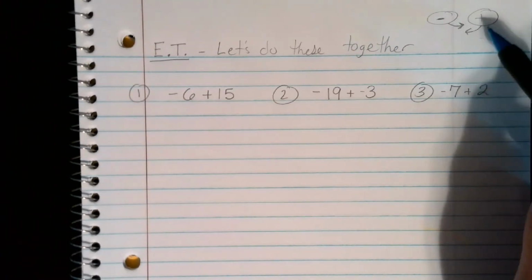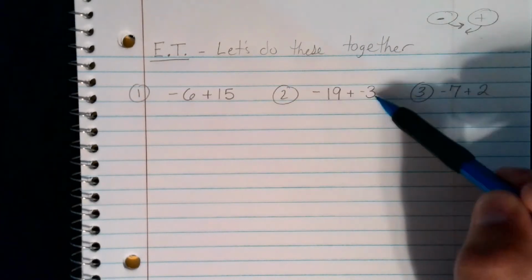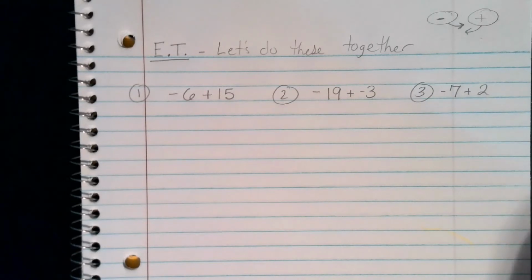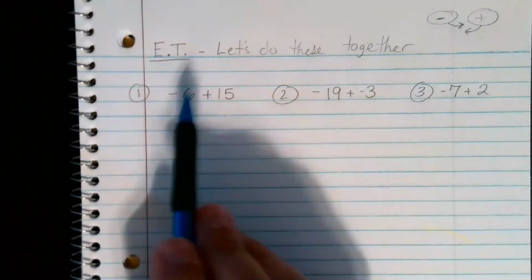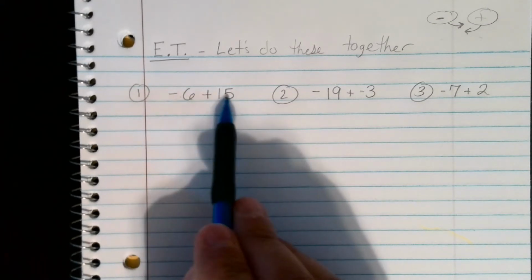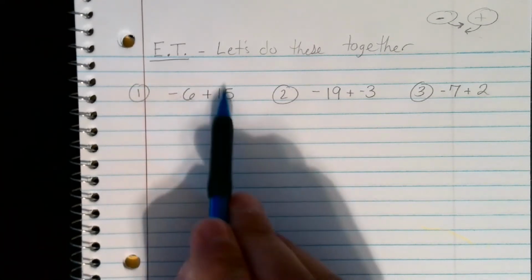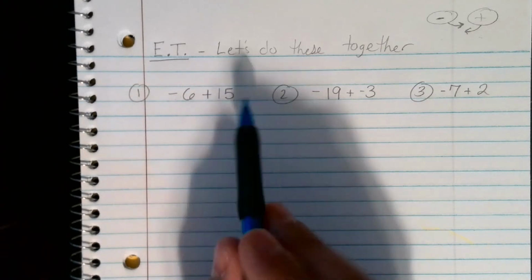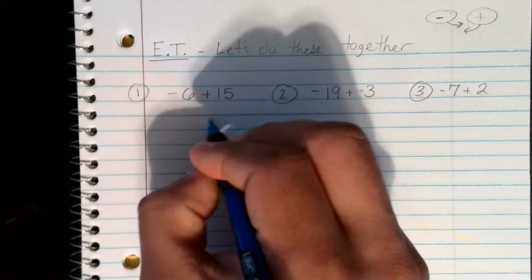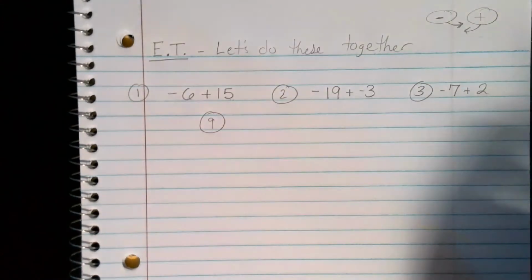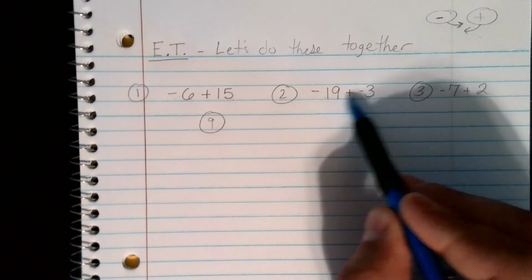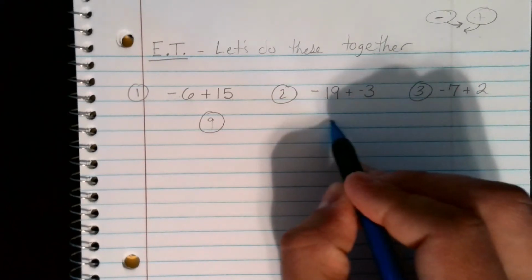And if they're on the same team, like number 2, and you have negatives and negatives, they're on the same team, they're not going to fight, they're just going to combine to make a bigger army. That was the main idea. So number 1, negative 6 added to positive 15, they're fighting. The positives win the battle, and after they win, they're going to lose 6 troops in battle, so it's going to leave them with positive 9. Okay? Number 2, negative 19 plus negative 3, they're on the same team, so they're just going to combine up to make a bigger army of 22 negatives.